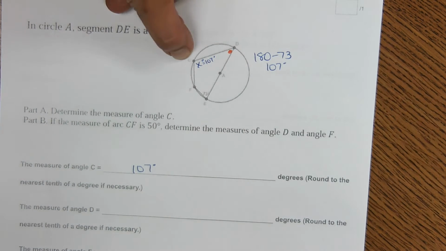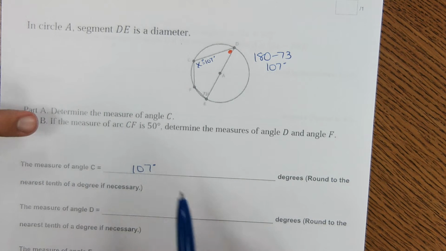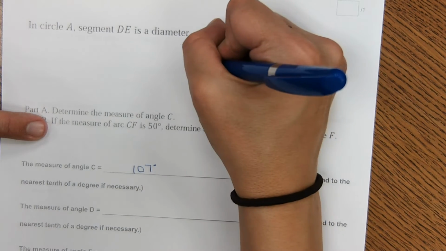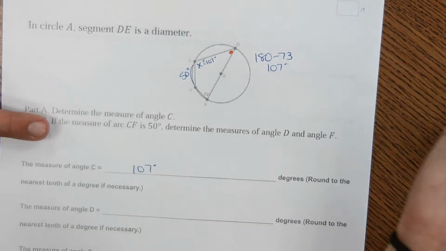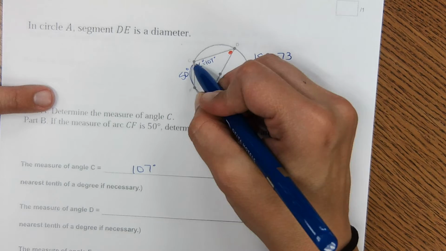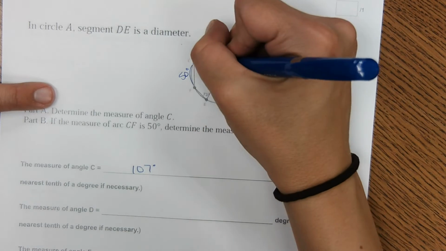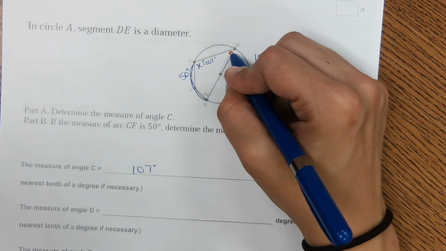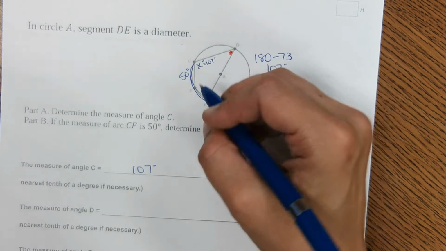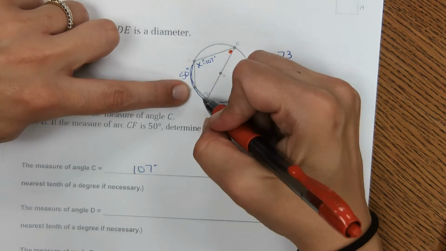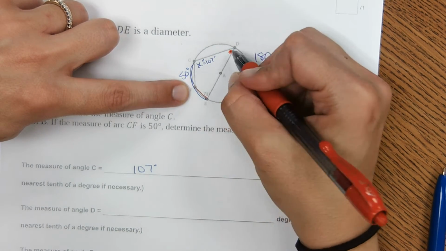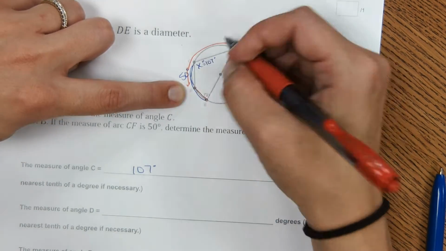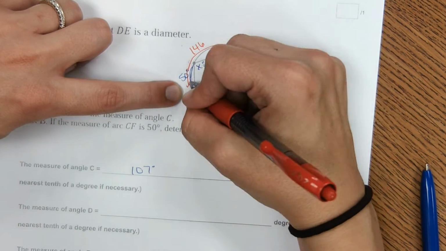So this angle right here. Now this is a bit of a jump if the measure of arc CF is 50. So this arc is 50 degrees. Okay, so we have an inscribed angle right here. We can take the measure of this arc, divide it by 2 to get this inscribed angle. So what we're going to do is we're actually going to use this inscribed angle, multiply it by 2 to find this arc here. So 73 times 2 would be 146, and that's all the way over here.